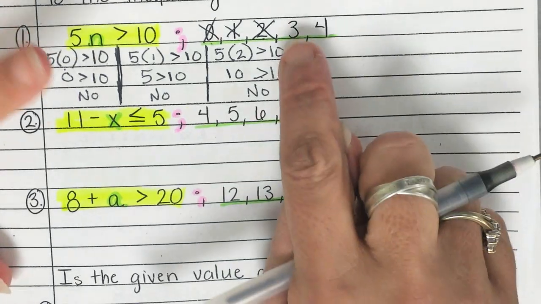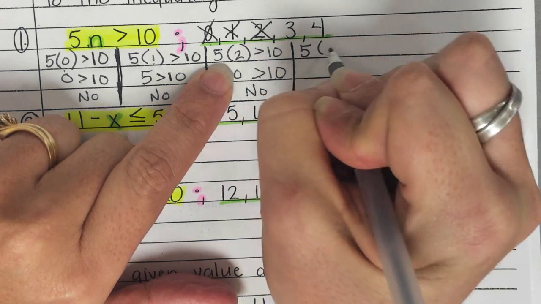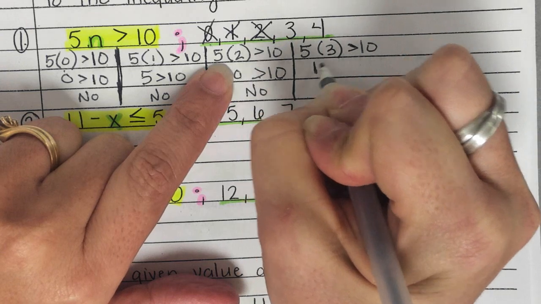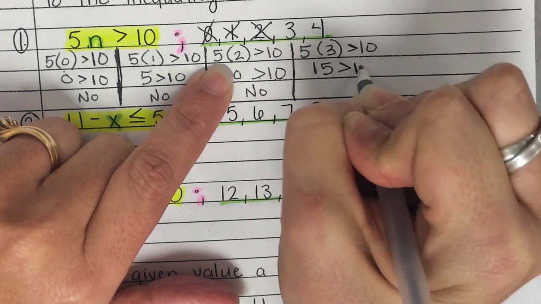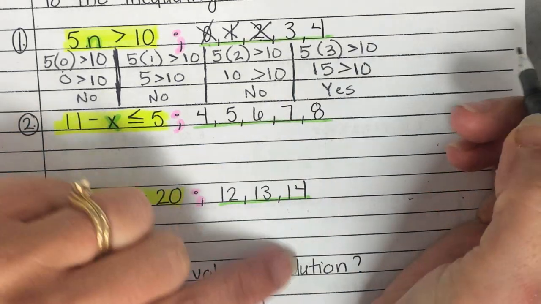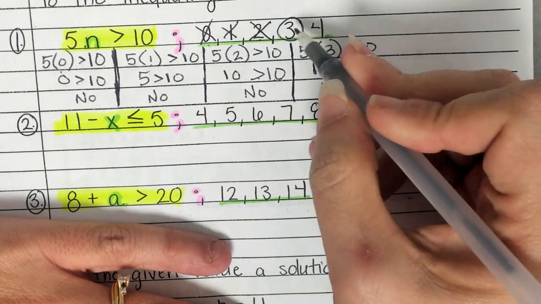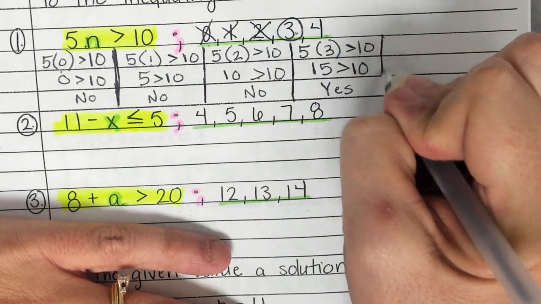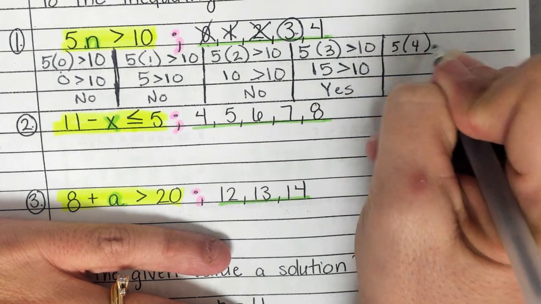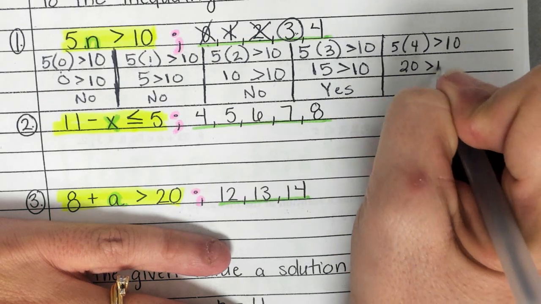Yeah. Now I'm going to try the 5 times 3. So, 5 times 3 greater than 10. Yes. I got 15 is greater than 10. When you write yes, you also want to go back up and circle the one that works. And the last one, yes, you have to do them all. How come? Because that's the way the math world works.